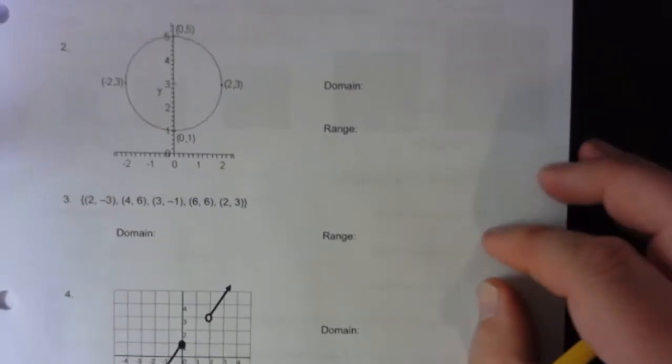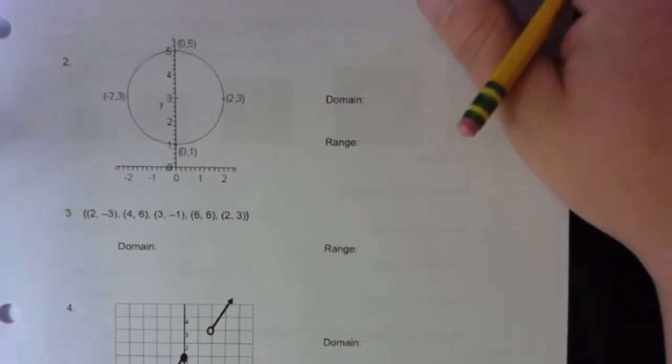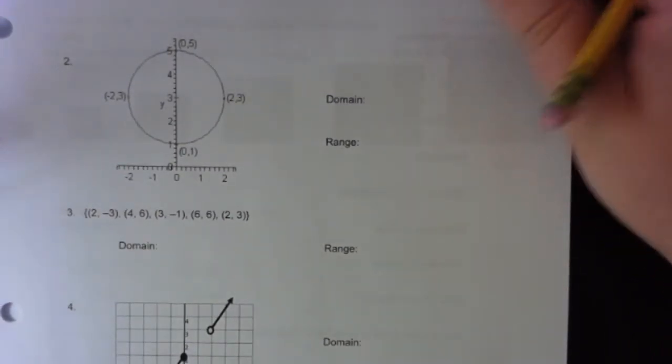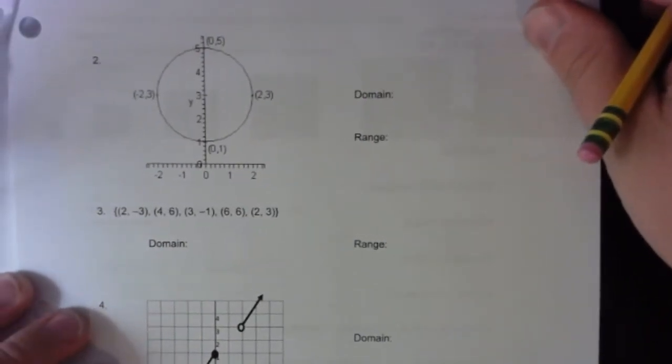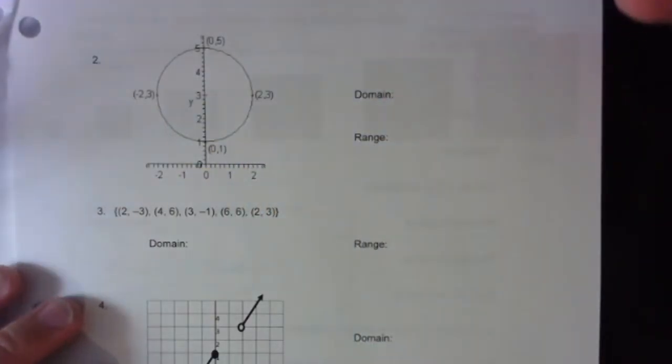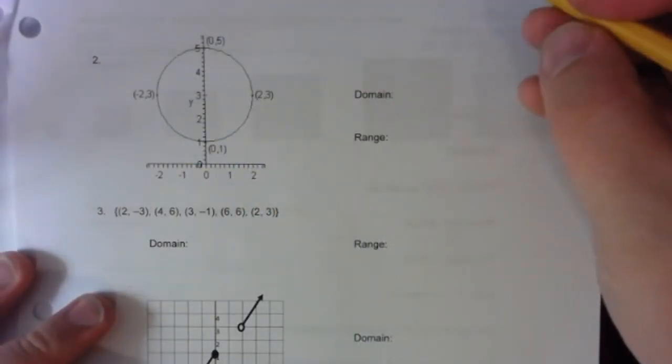Let's talk about other things that we can find domains and ranges of. I know this chapter is going to work mainly with quadratics and parabolas, but you should understand domain and range as a concept on pretty much anything you want to apply it to. So what's the domain of this thing? Well, the domain of this thing is going to be bounded.